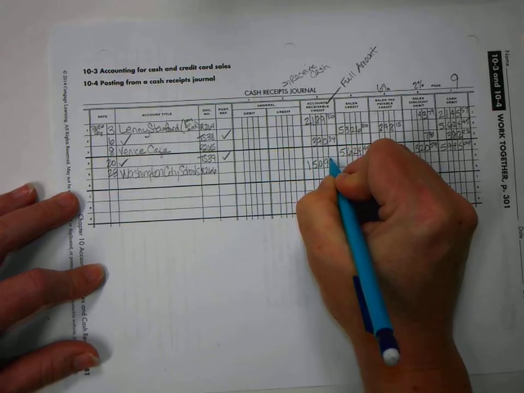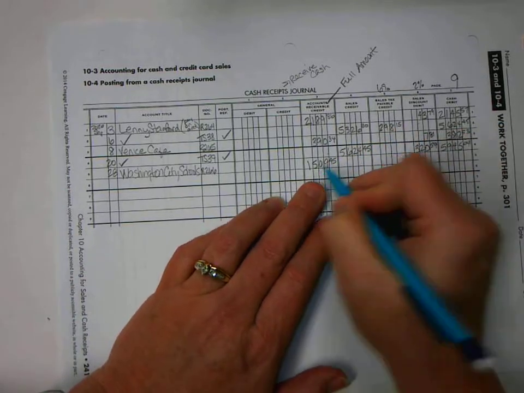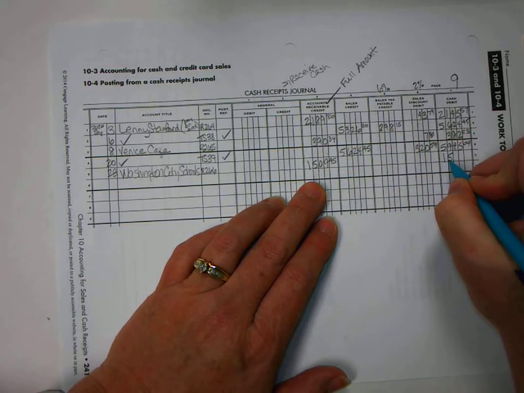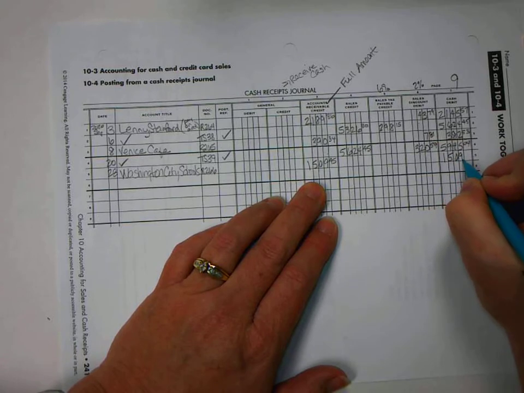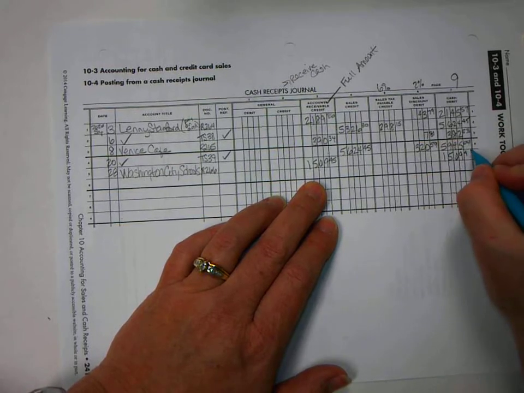Okay, they didn't take a discount. They didn't pay it early. So the amount of the accounts receivable is going to be the same amount as the actual cash we received. Oh, 45. Gotta read my own writing.